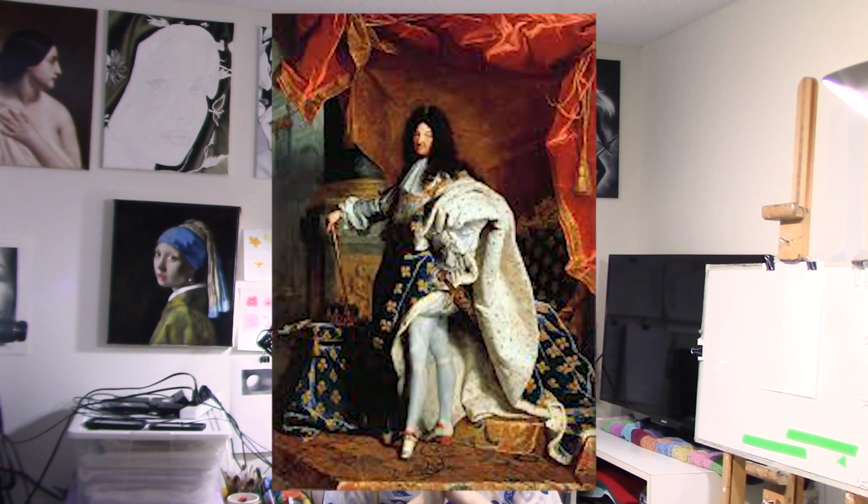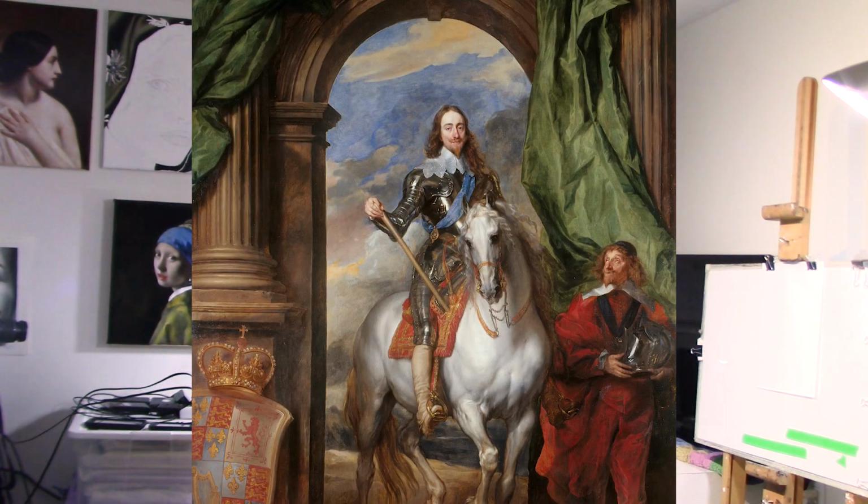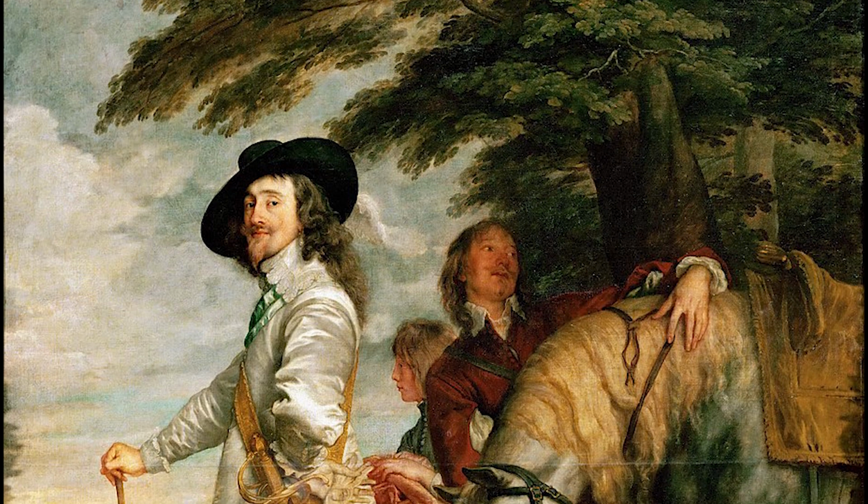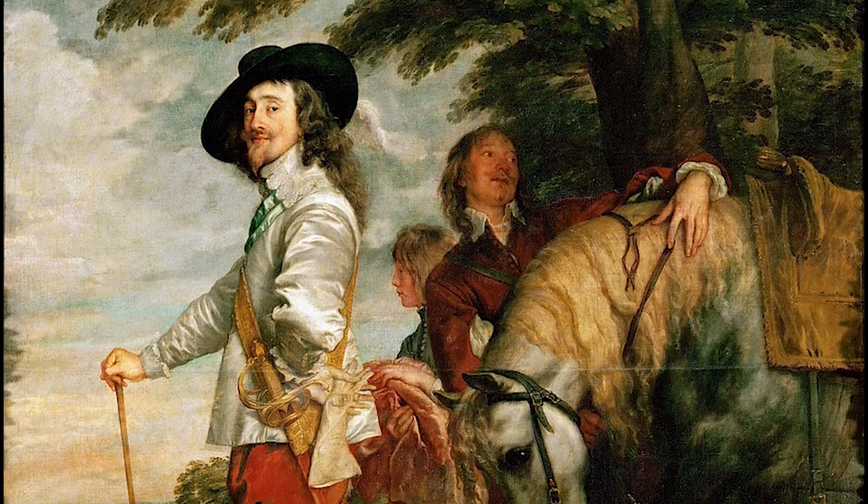The only difference is that instead of the commissioners or patrons being the Roman Catholic Church, it's actually the Protestants and also monarchs. So we have Louis XIV and also Charles I from England, who also did a lot of commissioning from these artists of the Baroque age. But the most interesting thing is that they did not use art in the same way as the Catholic Church did. So that's one of the main events that happened during that time, and here is another one.